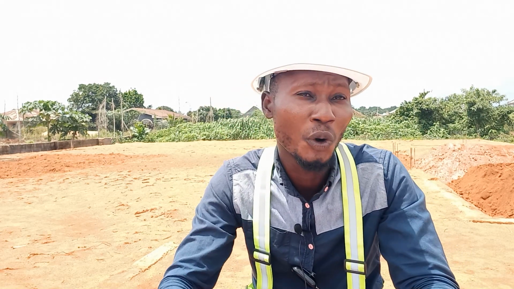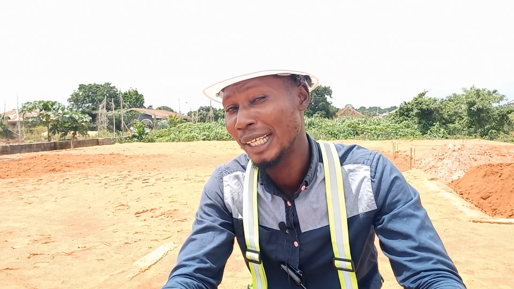And so, if you multiply 57 trips by 20,000 naira per trip, then you should know how much that is. That's about 1,140,000 naira. 1,140,000 naira just to sand fill. And I mean to say that building in Nigeria is quite expensive.